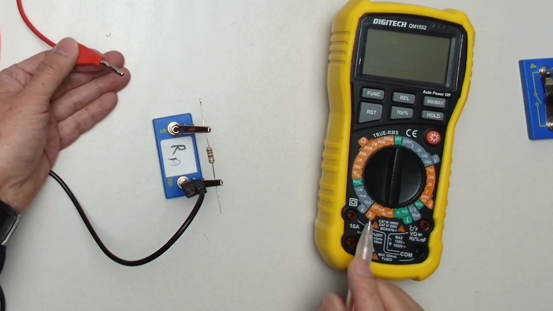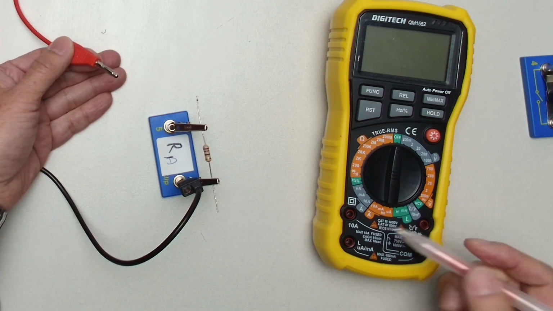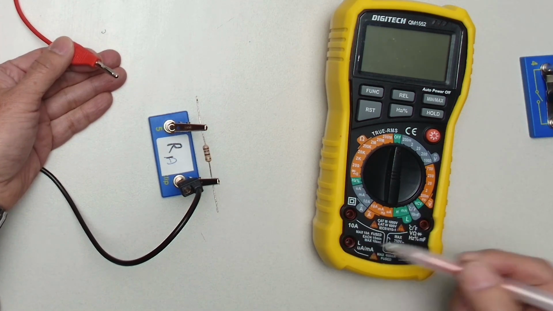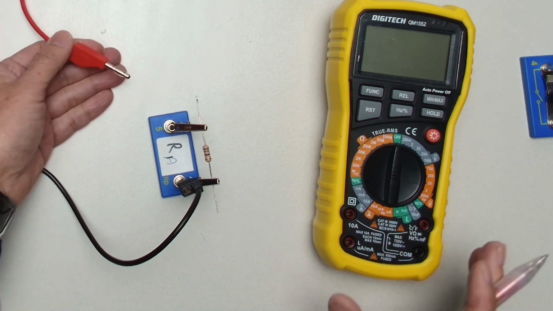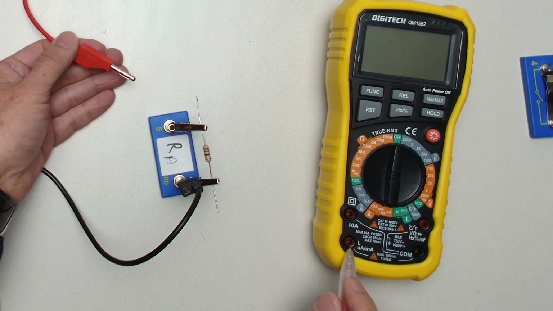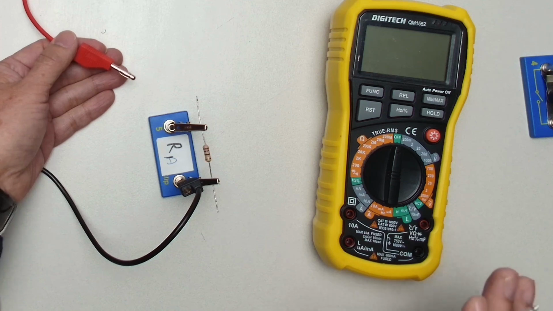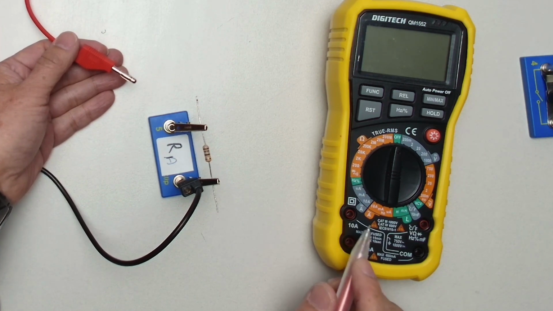If we want to use this multimeter to measure the current, we have to choose which plug we are going to use. Now, we know in our lab, we're going to measure a low current. So we can use this one. It means the mA range, for any current lower than 200 milliamp, we use this one. If any current is higher than 200 milliamp, we use this one. So this is a safer one.